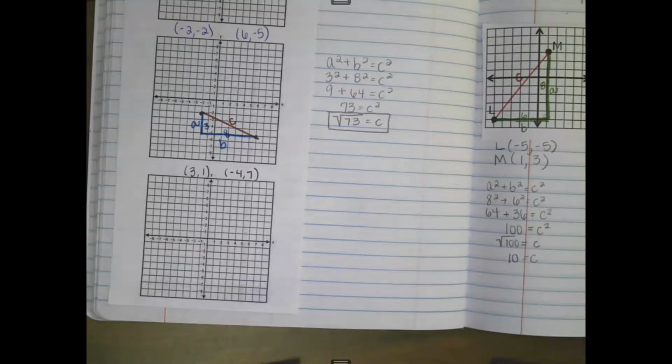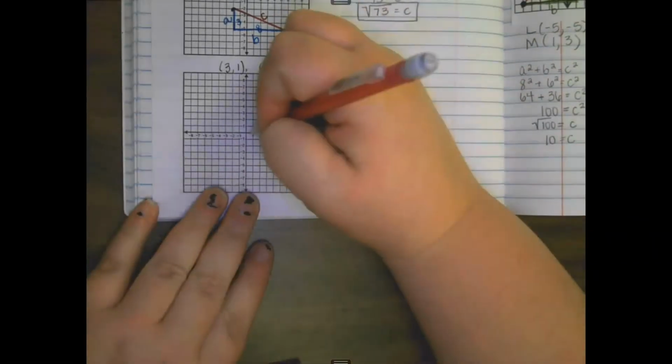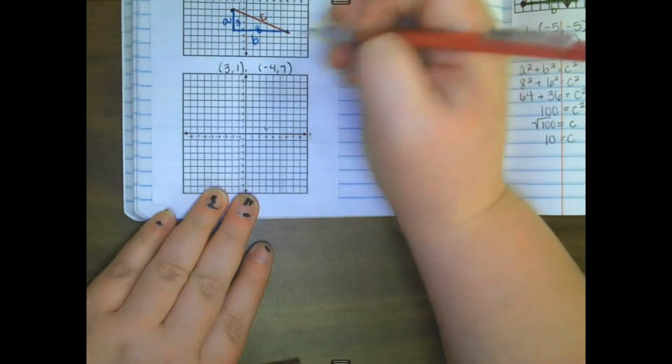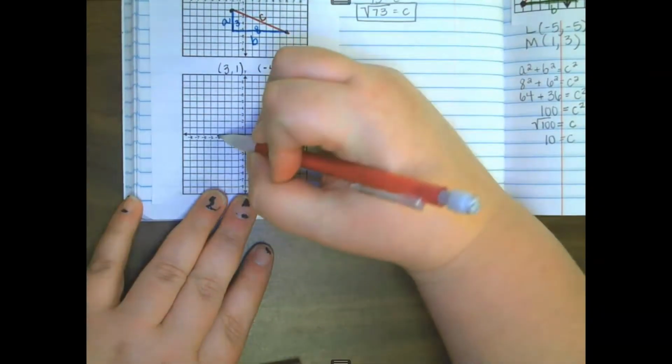Alright, so next. Sometimes it just gives us 2 points, and we don't necessarily already have them. But luckily, we know how to plot points. So we need to plot these points. So 3, 1. And negative 4, 7.